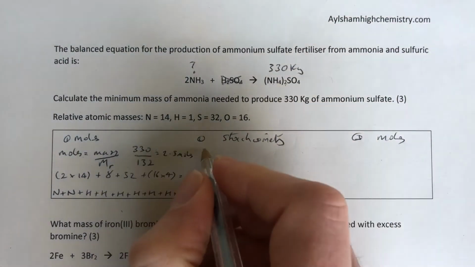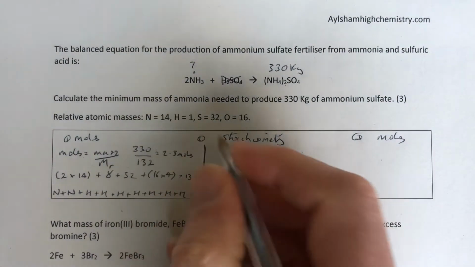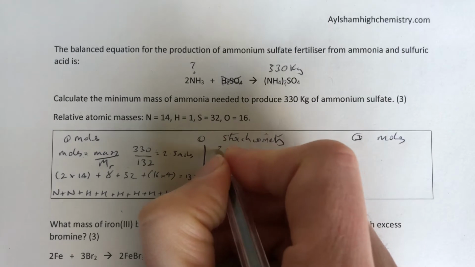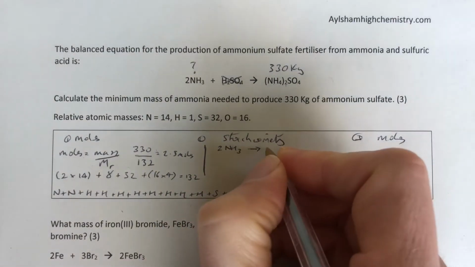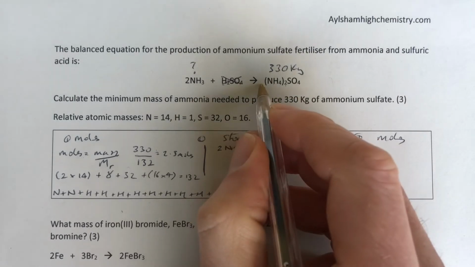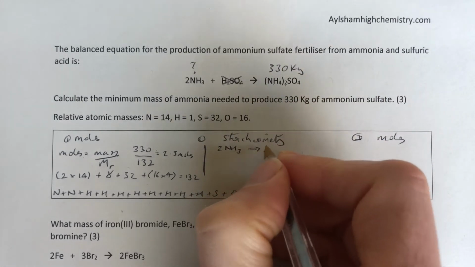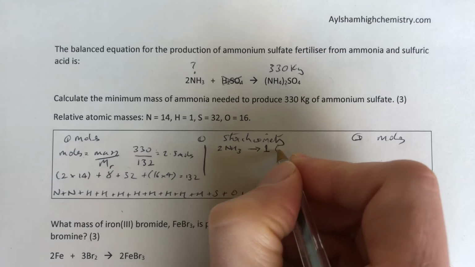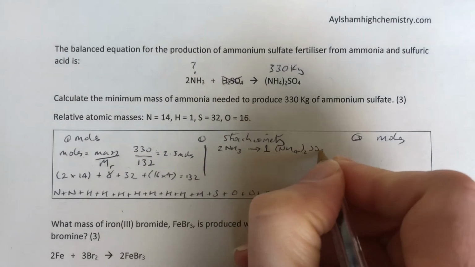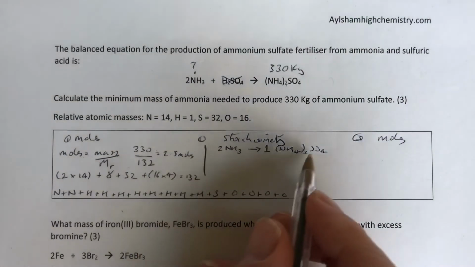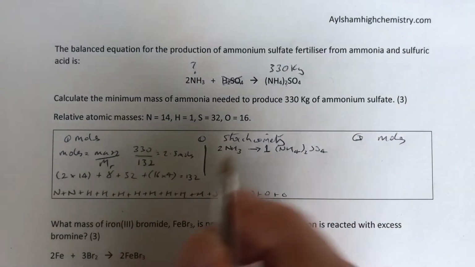Okay, so stoichiometry. So let's write out the equation that we've got. So 2 ammonias, 2 NH3 makes 1. There's no number before the ammonium sulfate, so it's a 1. 1 (NH4)2SO4. Okay, so we have worked out we don't have 1 mole of ammonium sulfate. We worked out we've got 2.5 moles.